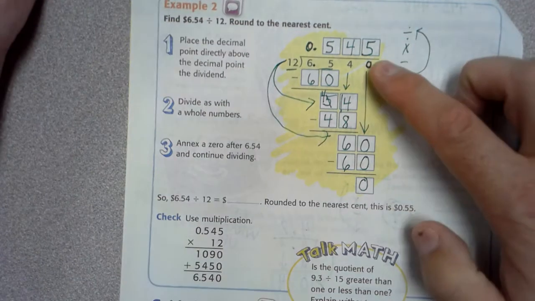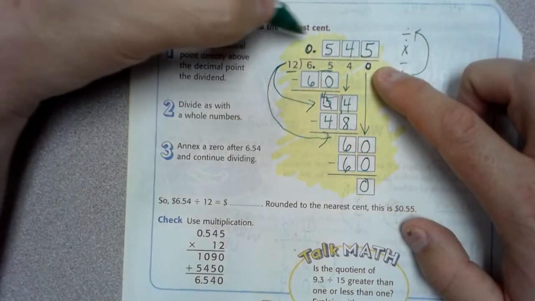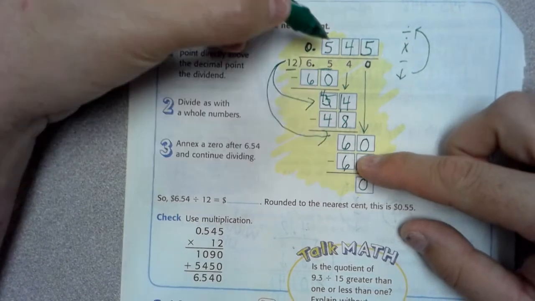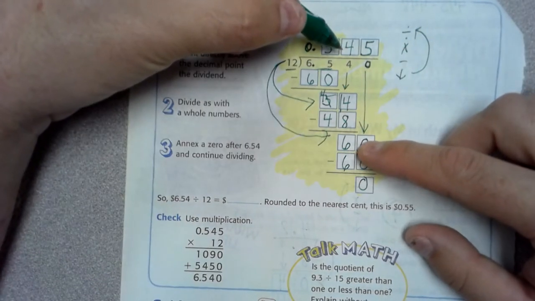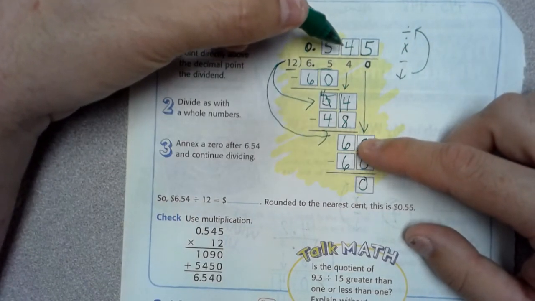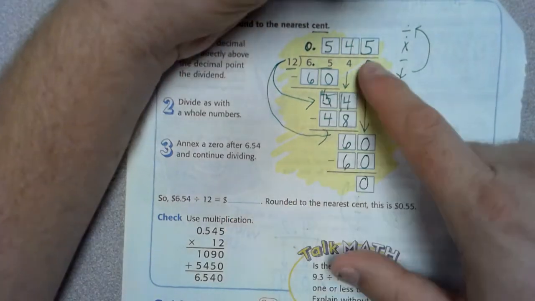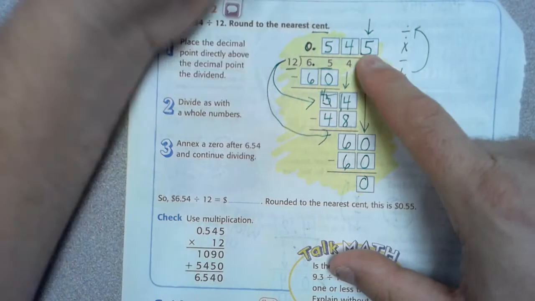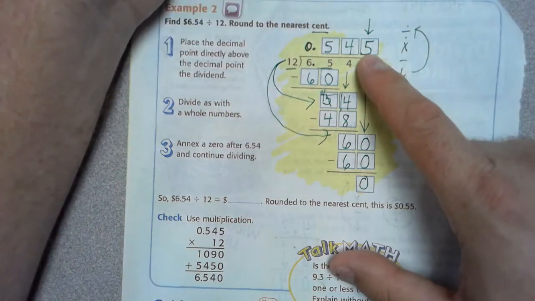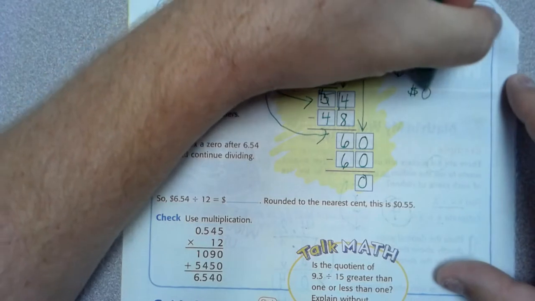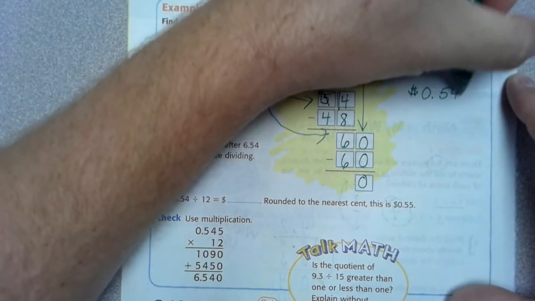And the reason why we did that 0 is because it said right here we wanted it to the nearest cent. If we had a remainder left over, we didn't know if this needed to stay 54 cents or if we needed to go up to 55. And hopefully you would see that this 5, because we don't have that in real money unless you're looking at gas prices. So this is the answer we have, 0.545.